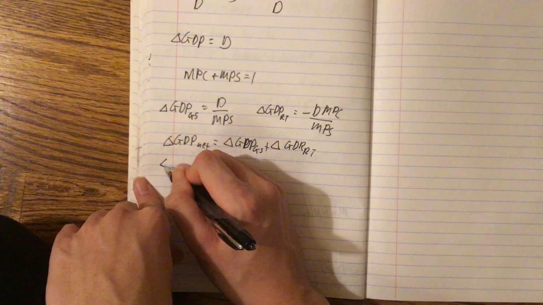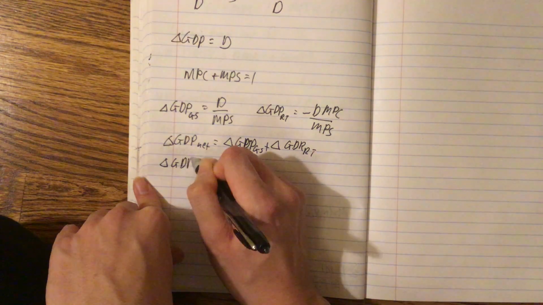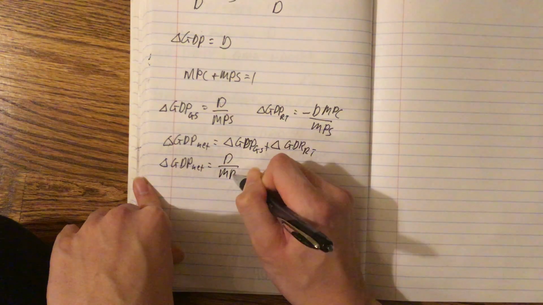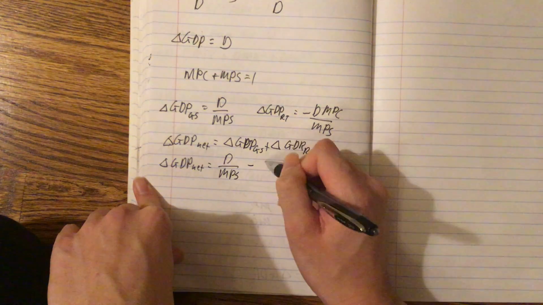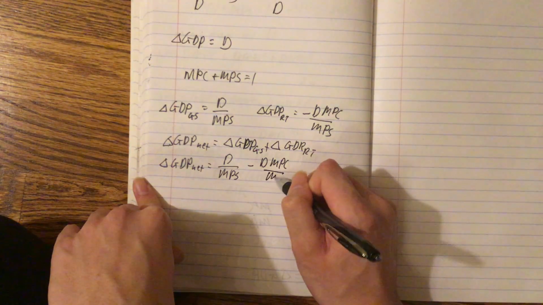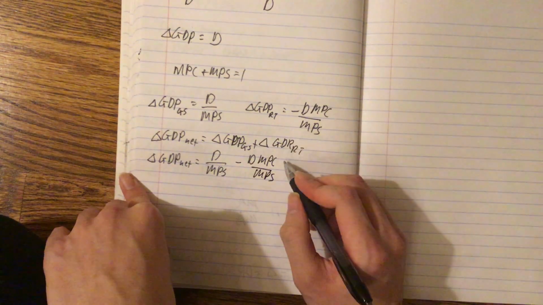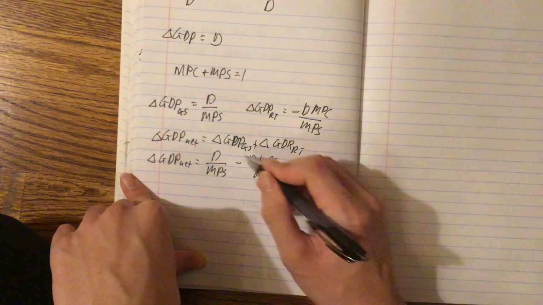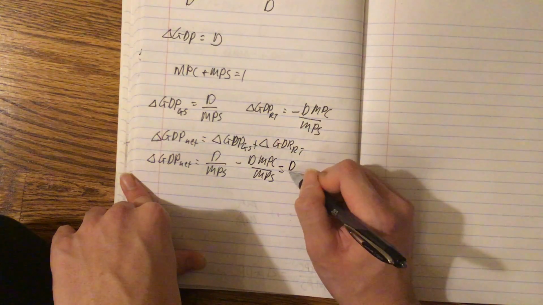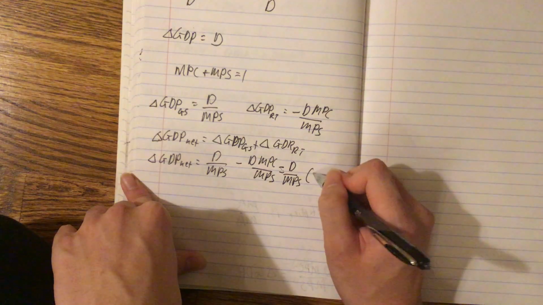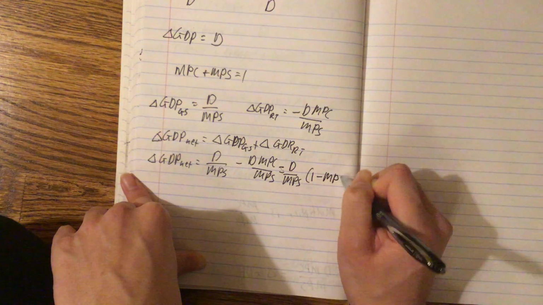So the change in GDP net would equal D over MPS minus D times MPC over MPS. And let's factor out D over MPS. So we have D over MPS, and if we factor it out, 1 minus MPC.